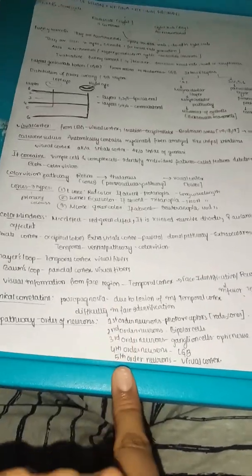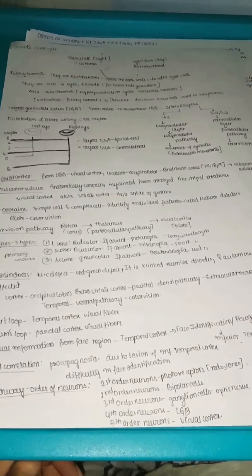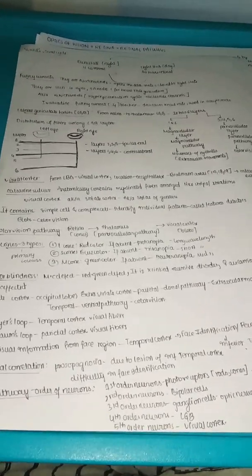So these are the different orders of neurons which are seen in a visual pathway. So we need to remember all this. So by this we completed our special senses complete revision.